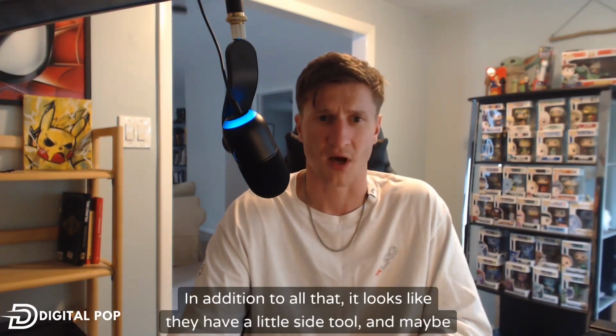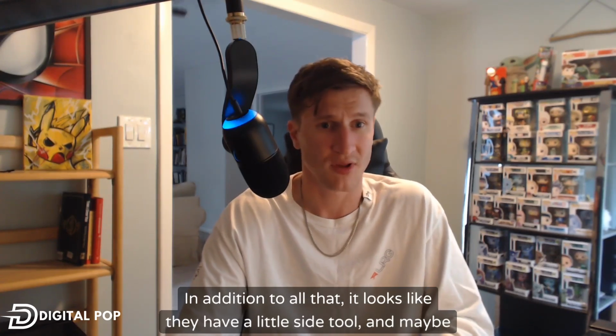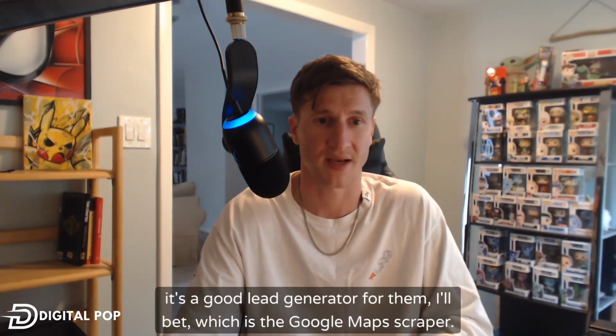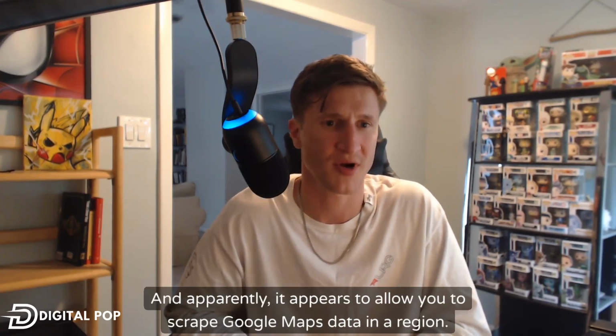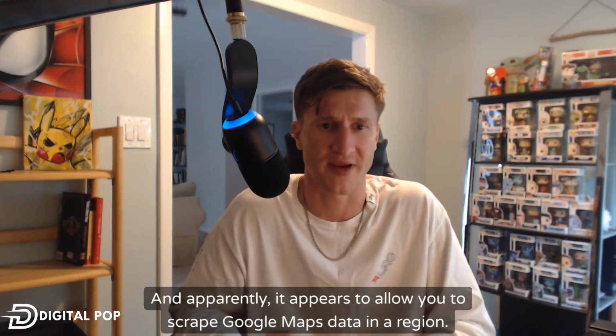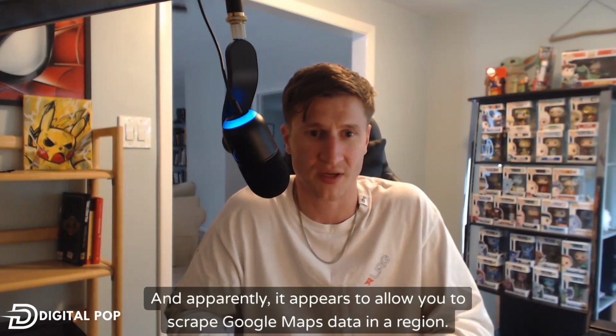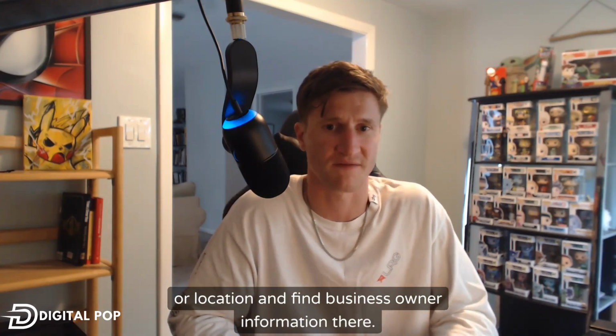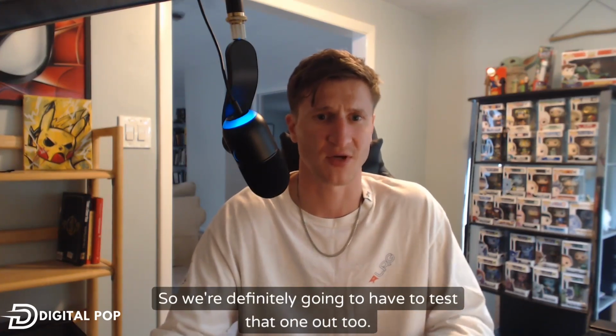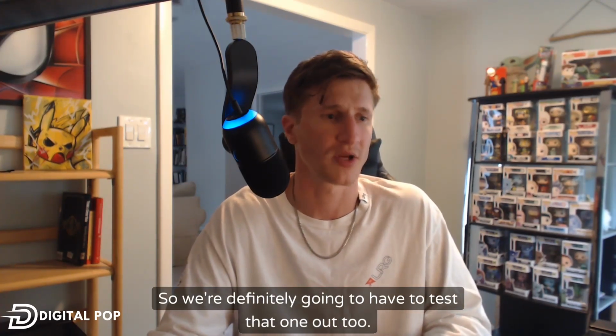In addition to all that, it looks like they have a little side tool, and maybe it's a good lead generator for them, I'll bet, which is the Google Maps scraper. And apparently, it appears to allow you to scrape Google Maps data in a region or a location and find business owner information there. So we're definitely going to have to test that one out too.